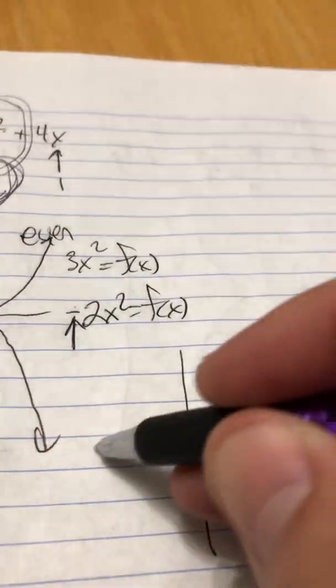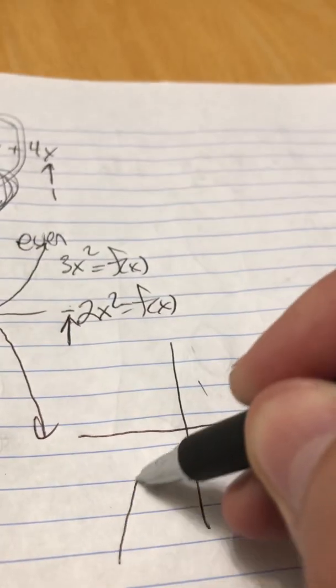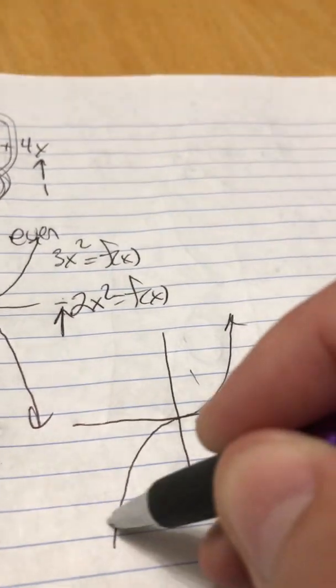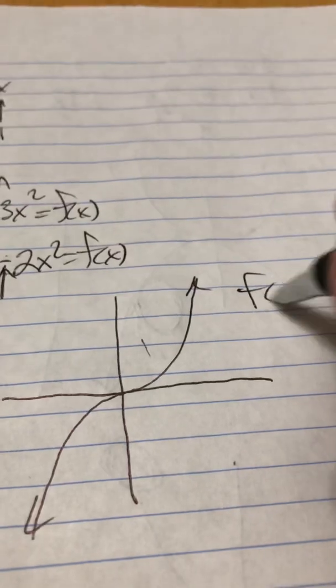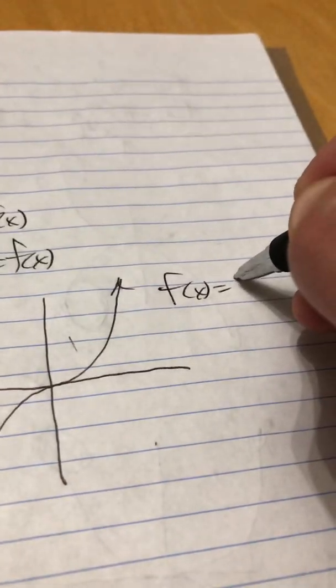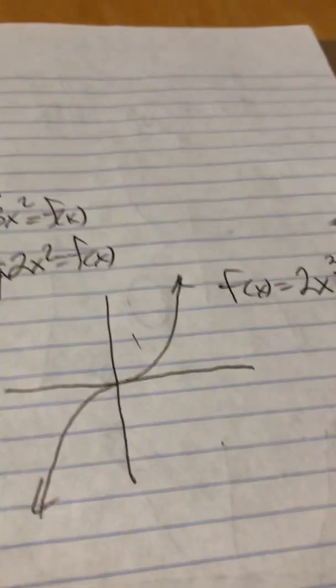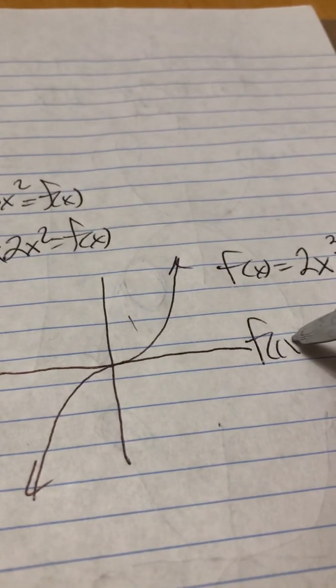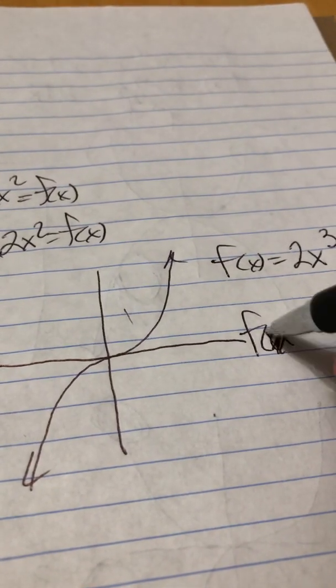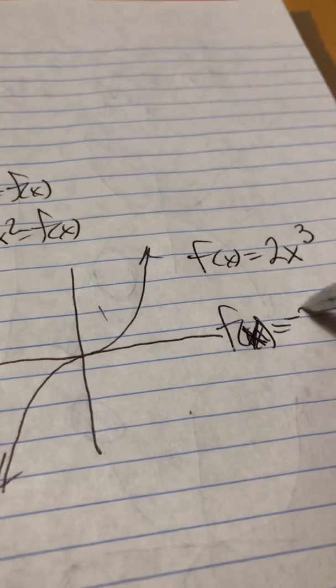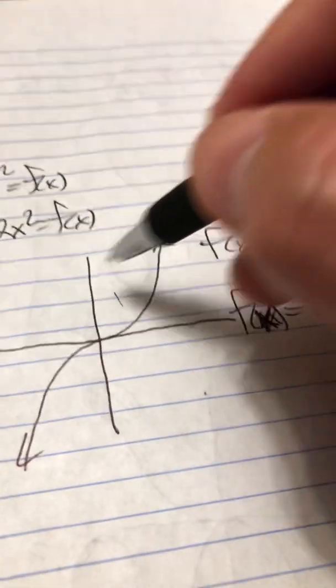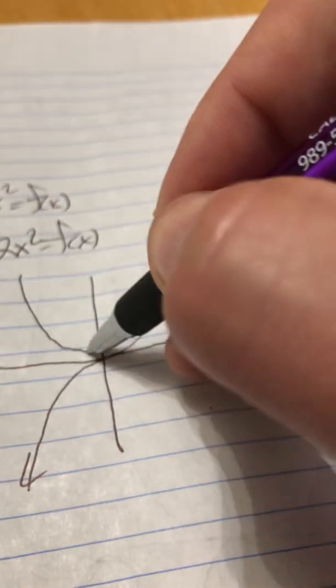If you have an odd power function, it's going to start low and end high if it's like f of x is equal to 2x cubed. And if it's negative 2x cubed, it's going to start high and then it's going to end low.